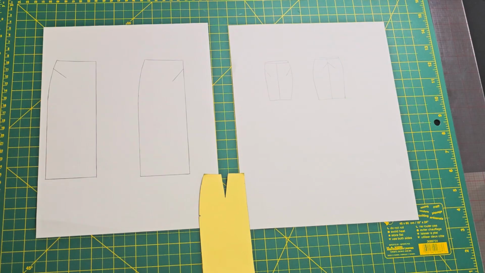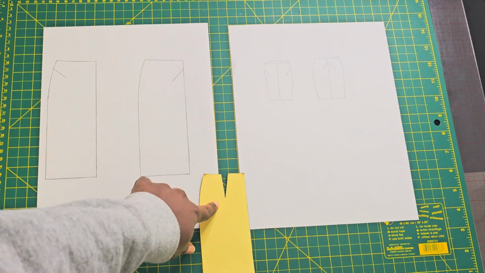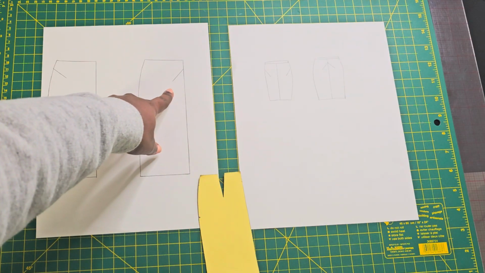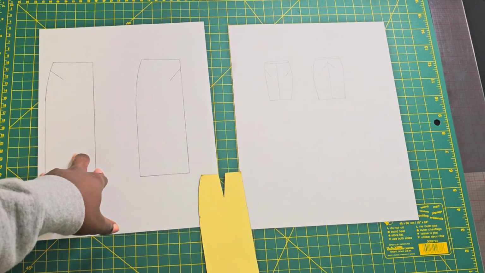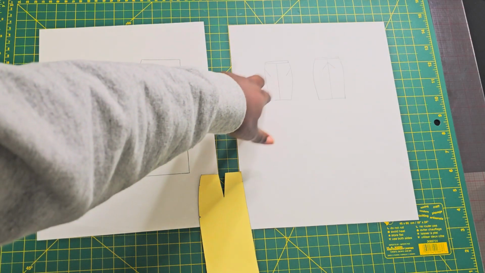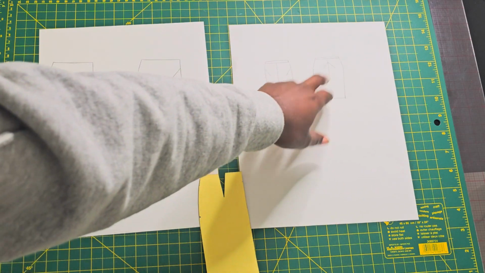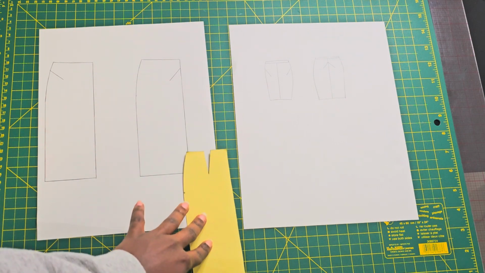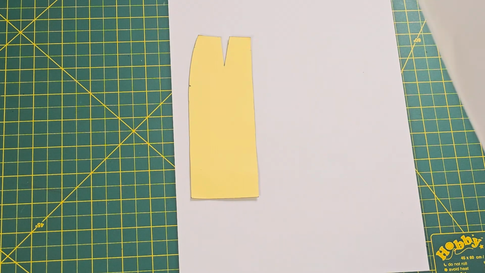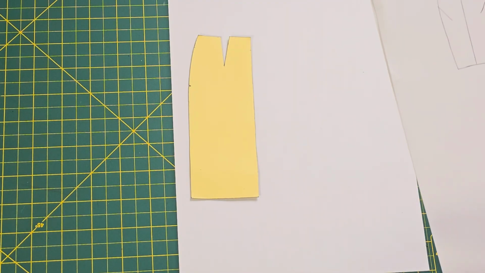In today's video, I'm going to be showing you how we moved our dart from this to this and to this. So basically, I want to show you how we're going to achieve these two styles, or these two designs. And we're going to do that through dart manipulation. Let's begin.